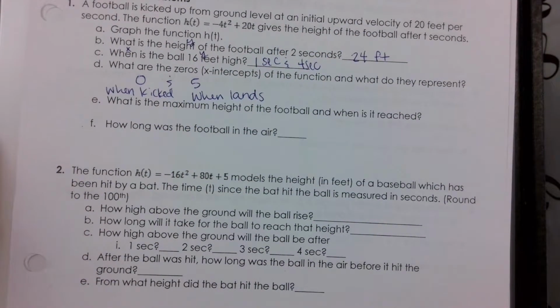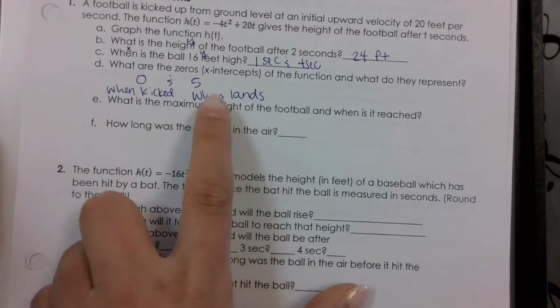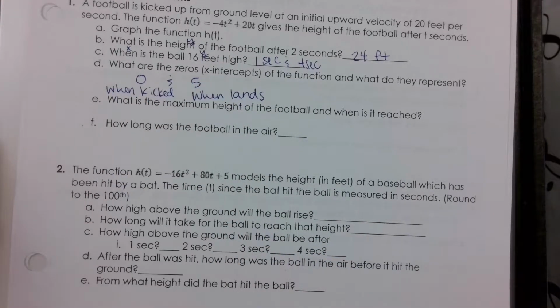So do y'all remember that phrase yesterday that tells you to look for zeros? Hit the ground, right? And these points are both where? On the ground, right? It's on the ground when you kick it, and it's on the ground when it lands. So anytime you're talking about the ground, you're thinking zeros, or x-intercepts, or roots, or solutions. Is that all right?